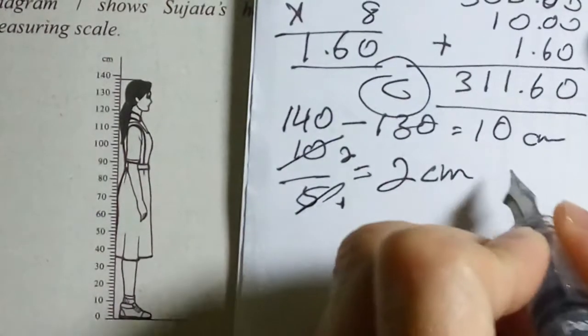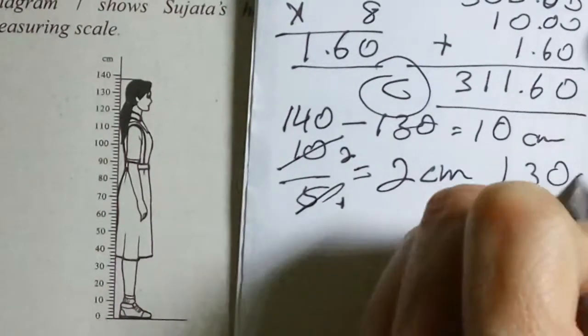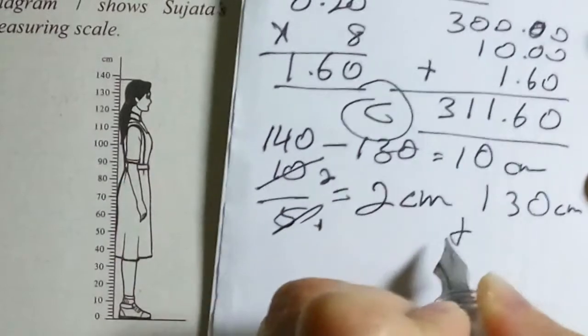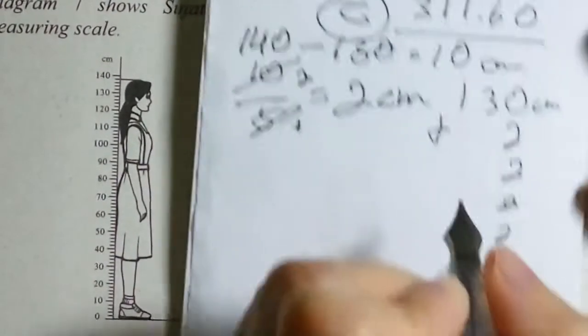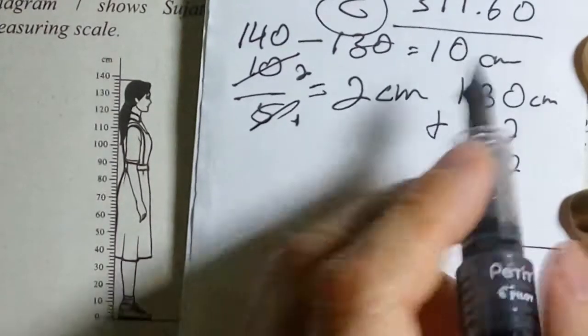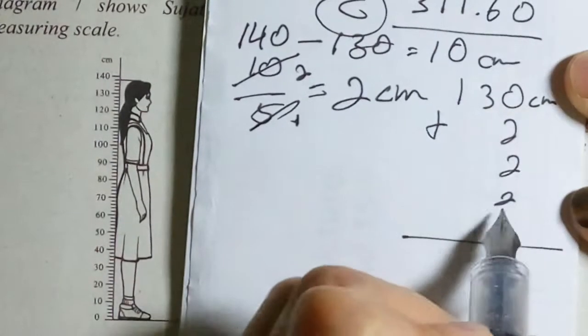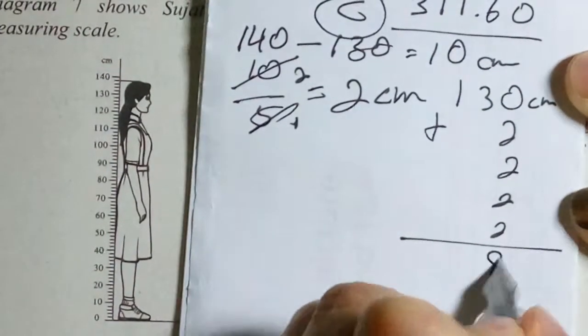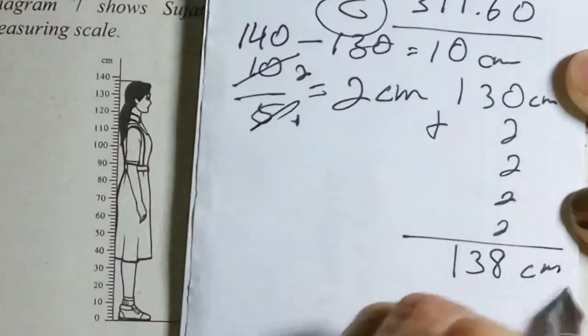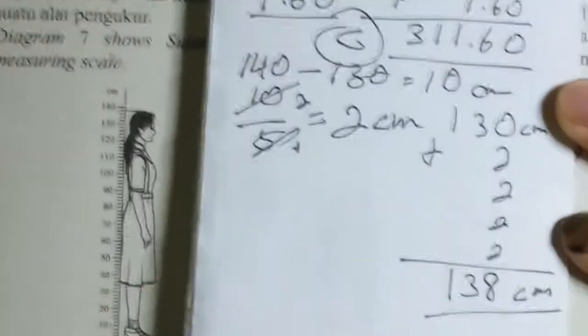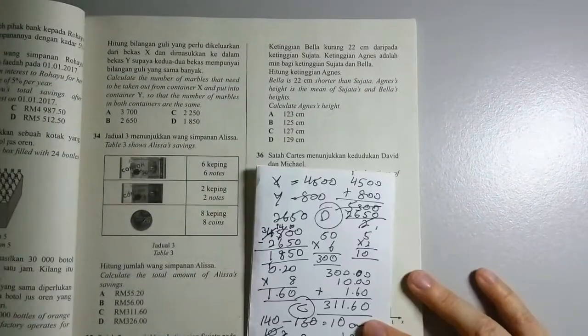So it's 130 cm plus 1, 2, 3, 4. Okay, so 0 plus 2 plus 2 plus 2 plus 2, that would be 8, 3, and 1. So this is Sujata's height.